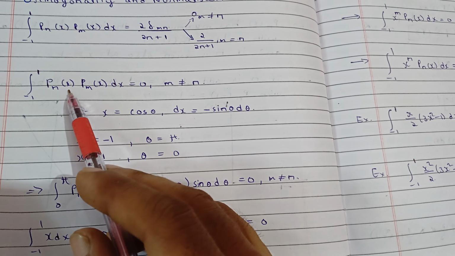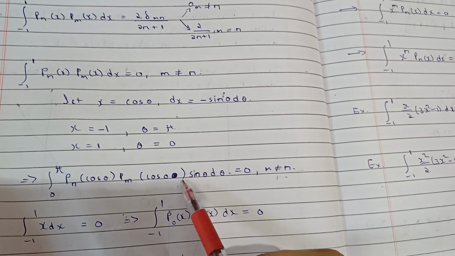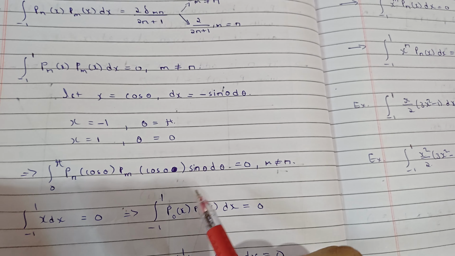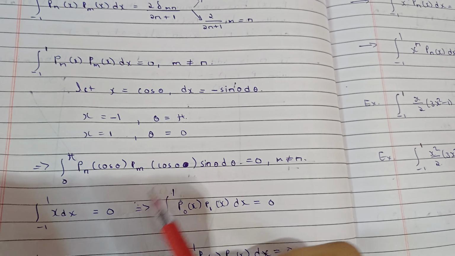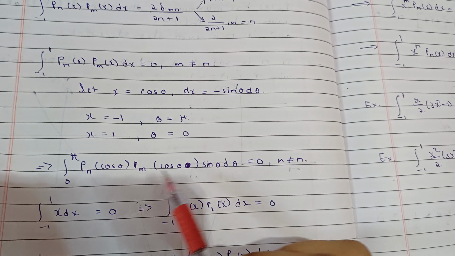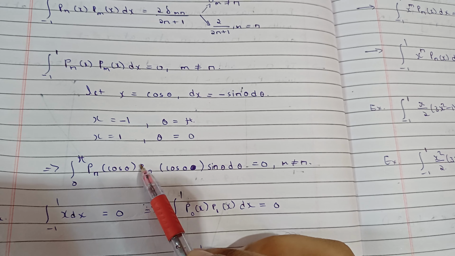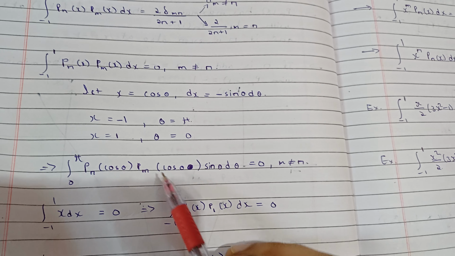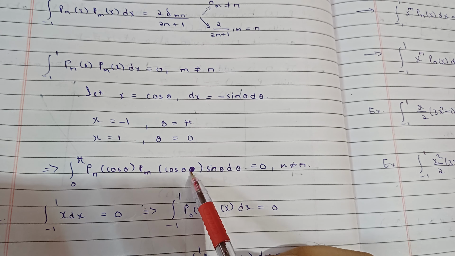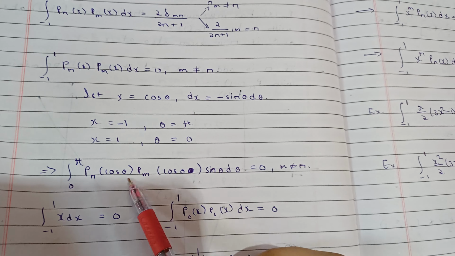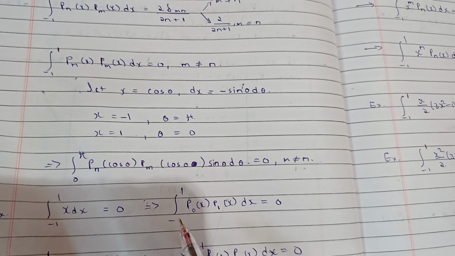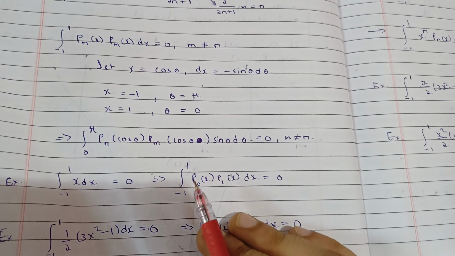Then in place of x, write Pn(cos theta), Pm(cos theta), sin theta d theta equal to 0. Now you can see if you have any trigonometric functions in terms of cos theta, sin theta, and they are relating with the Legendre polynomial, like Pn(x) equal to cos theta, and Pm(cos theta) will give you the second polynomial, and they are in multiplication, then you can solve this using this thing. So that is the helpful result here.